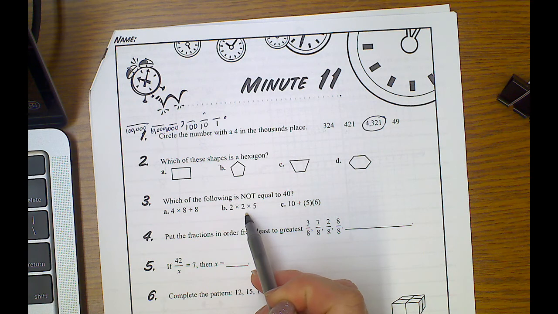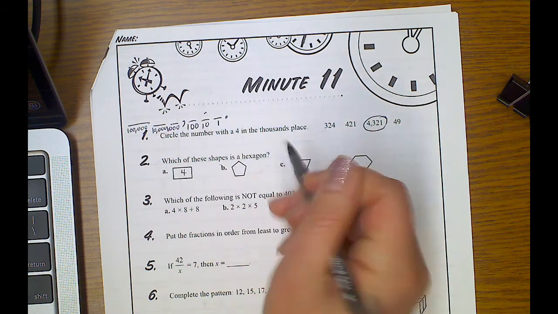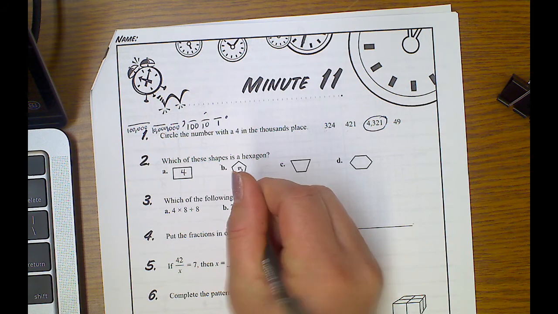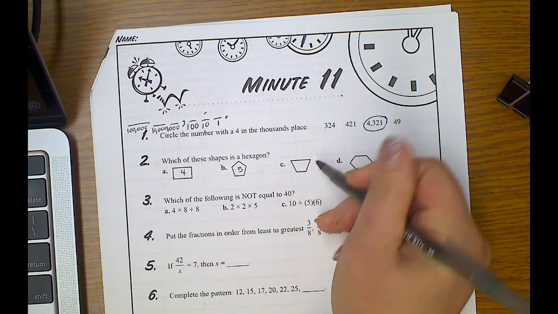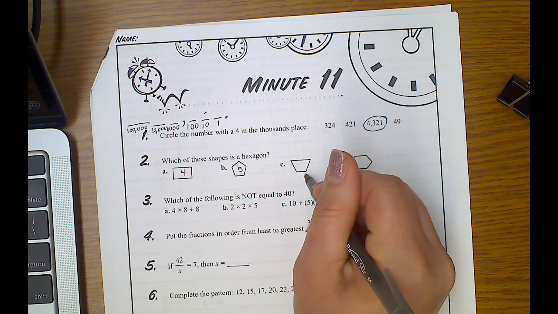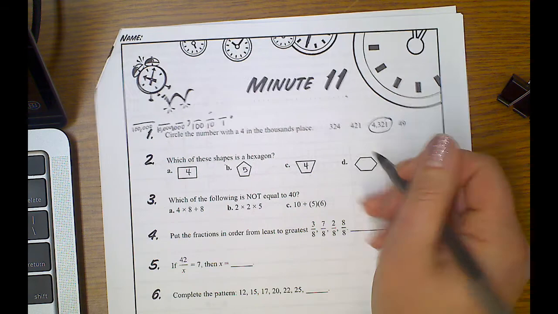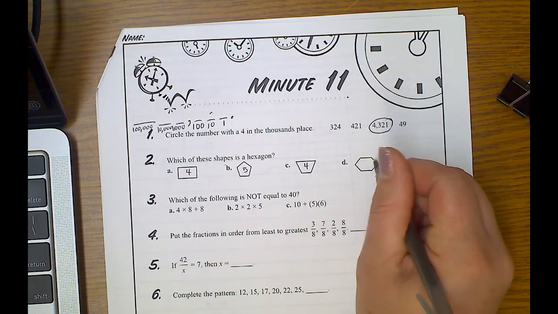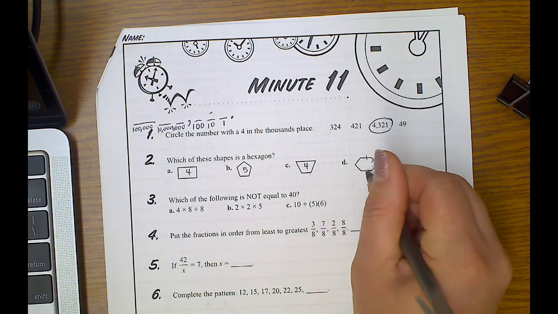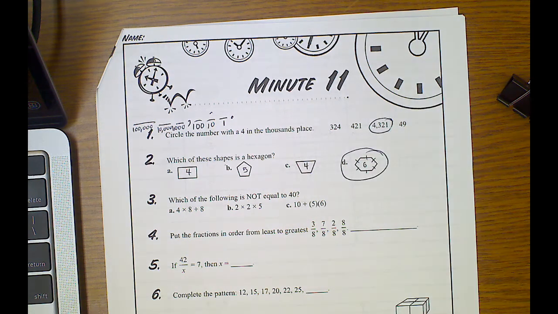Which of these shapes is a hexagon? If you're looking for a hexagon, you're looking for 6-sided shapes. So this is 4-sided. This is a pentagon with 5 sides. This is technically a quadrilateral or a parallelogram. So this is 4 sides. And this is 6 sides. 1, 2, 3, 4, 5, 6. So D is our hexagon.